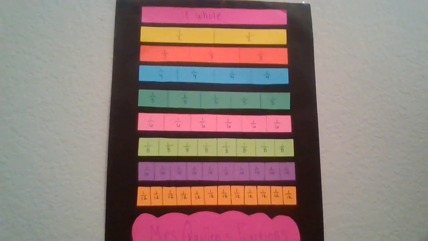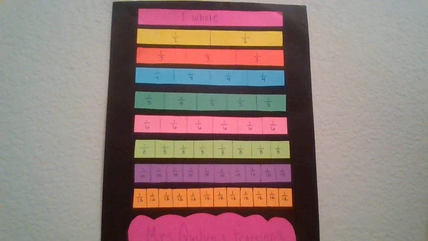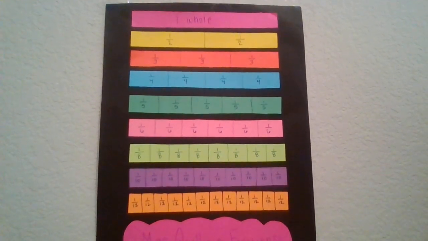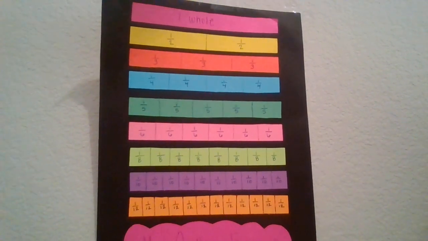This lesson covers TEKS 4.3D. Compare two fractions with different numerators and different denominators and represent the comparison using the greater than, less than, and equal to symbols. Today we are going to use number lines and fraction strips to compare fractions with unlike denominators.